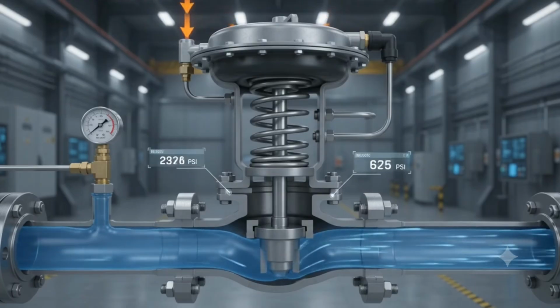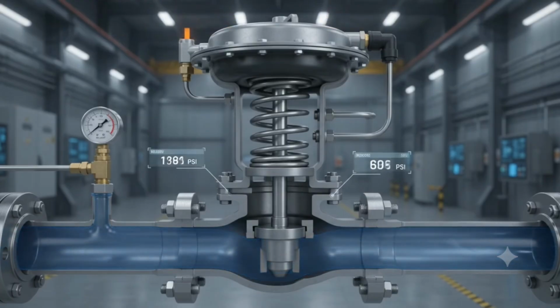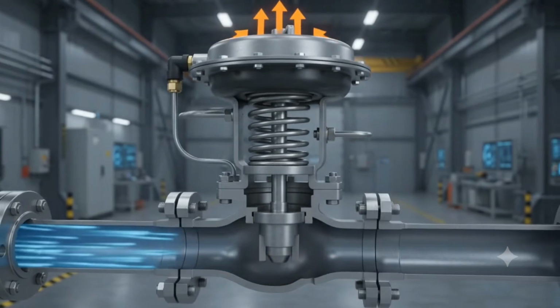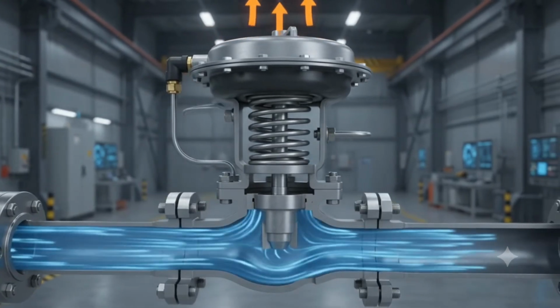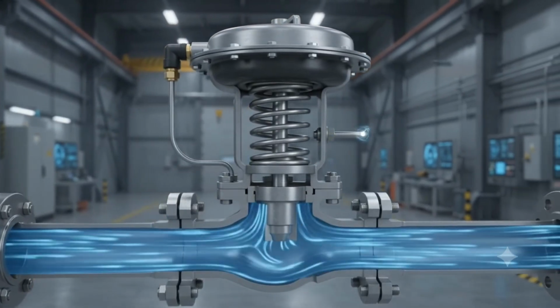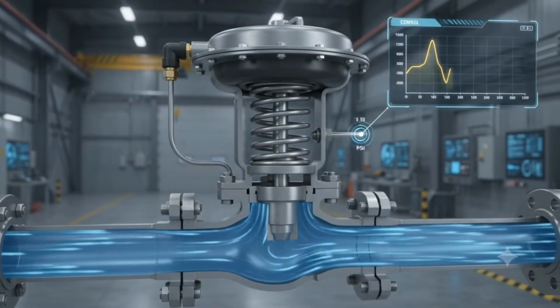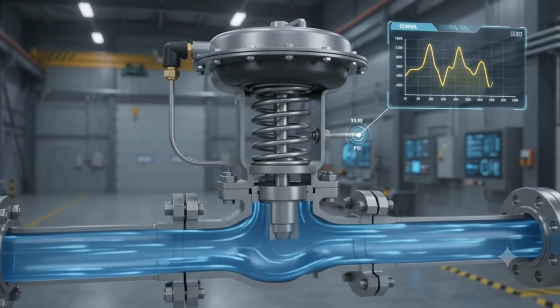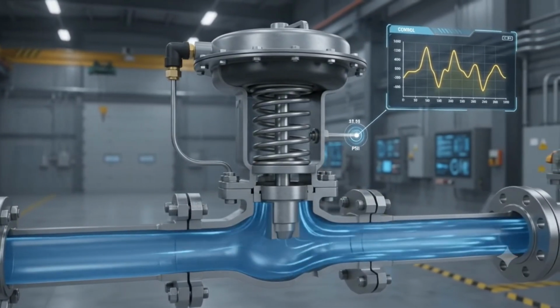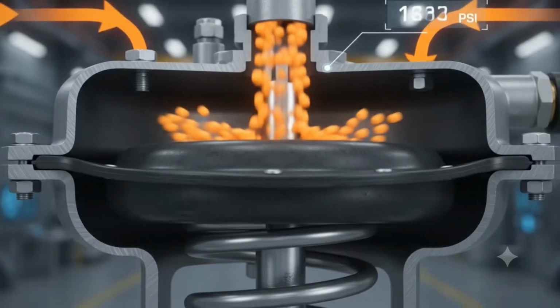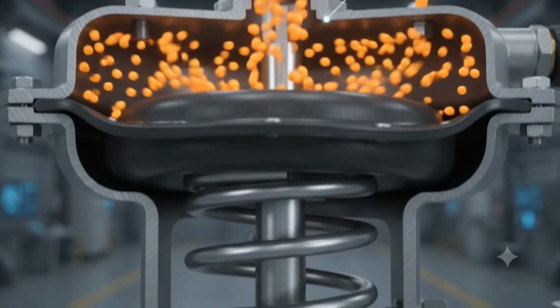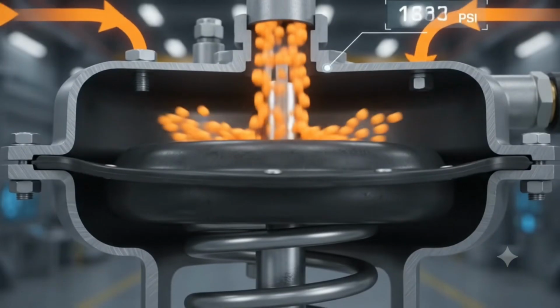Core idea: a plug moves relative to a fixed seat, changing the flow area (orifice) between them. Bigger area, more flow. The plug position is set by an actuator, which is driven by a pneumatic signal, typically 3 to 15 psi, from a positioner receiving a 4 to 20 mA controller output. 1. Diaphragm actuator converts pneumatic signal pressure into stem force against a spring.